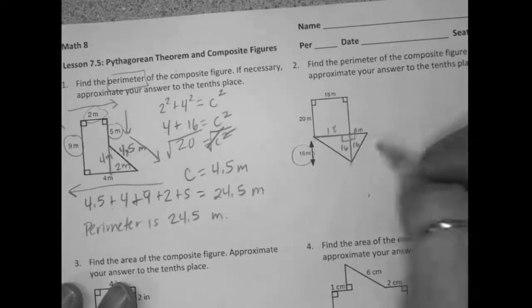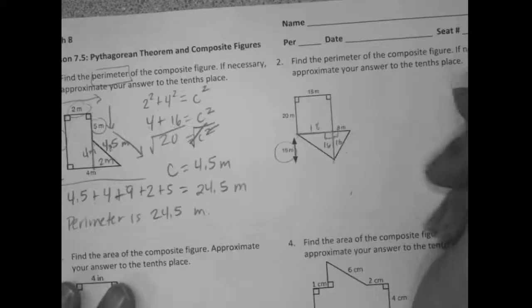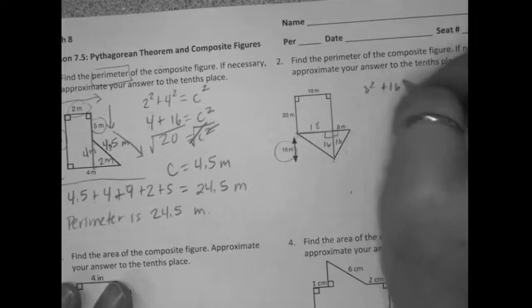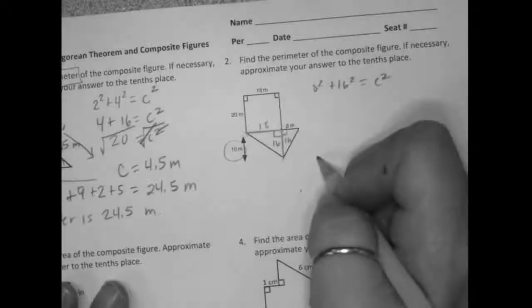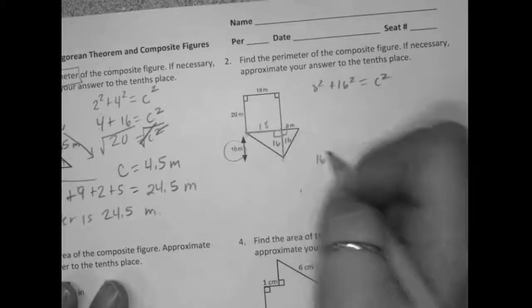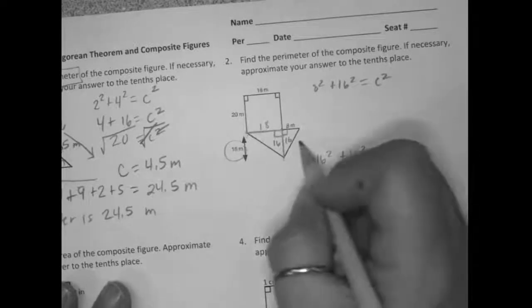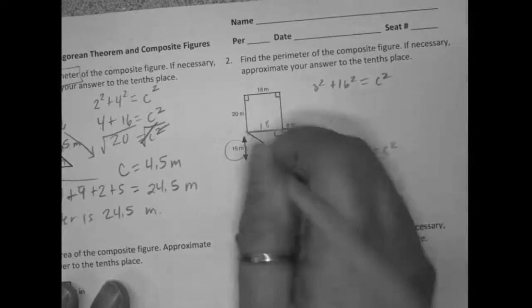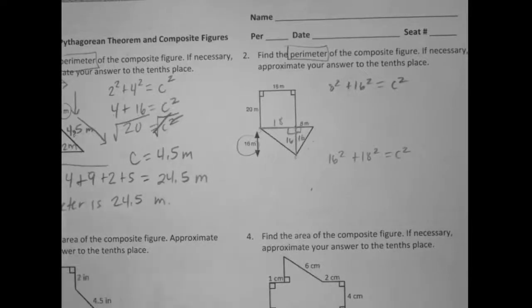Okay, so in order to find these guys, I need to solve two Pythagorean theorems, right? My first one's going to be 8 squared plus 16 squared equals c squared. And then my second one's going to be 16 squared plus 18 squared equals c squared. And that'll give me these outside measurements for me to be able to add up and find the perimeter of my figure. That makes sense? Easy peasy lemon squeezy, right?